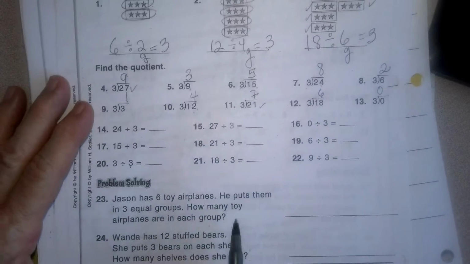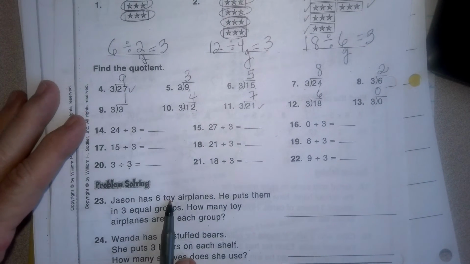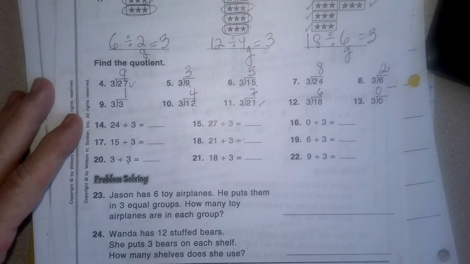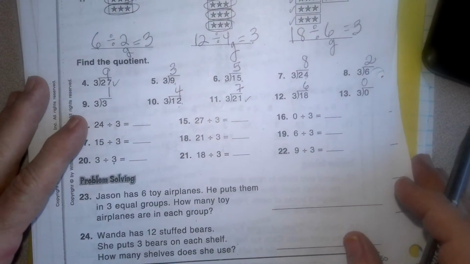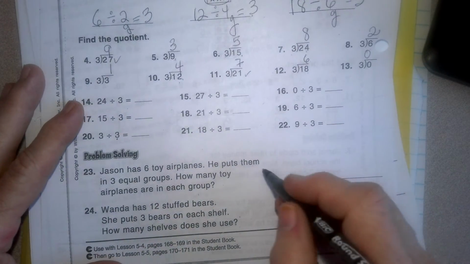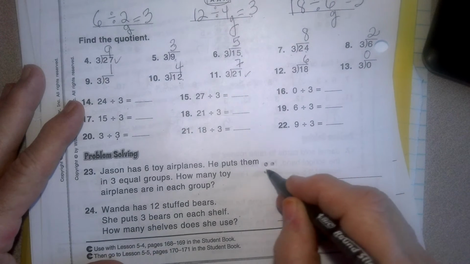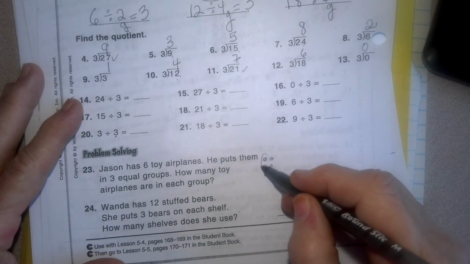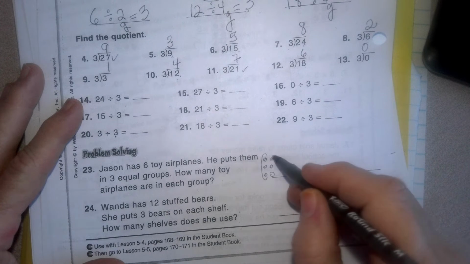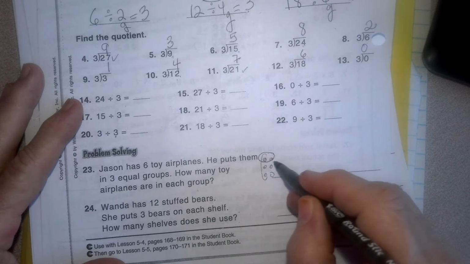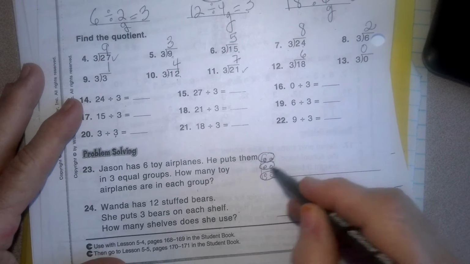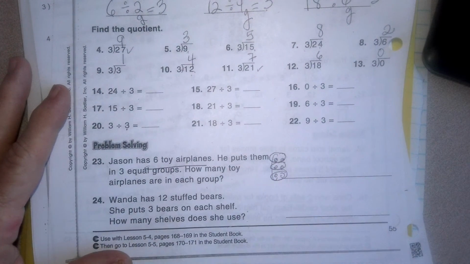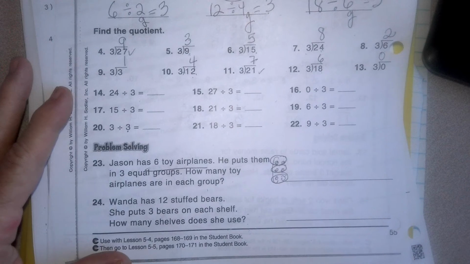Alrighty. So Jason has 6 toy airplanes. He puts them in 3 equal groups. How many toys are in each group? So here's his total: 1, 2, 3, 4, 5, 6, and he's putting 3 into each group. Oh no! Wait. He's putting them into 3 equal groups. So what am I dividing up? Am I dividing up the groups, or am I dividing up his toys?